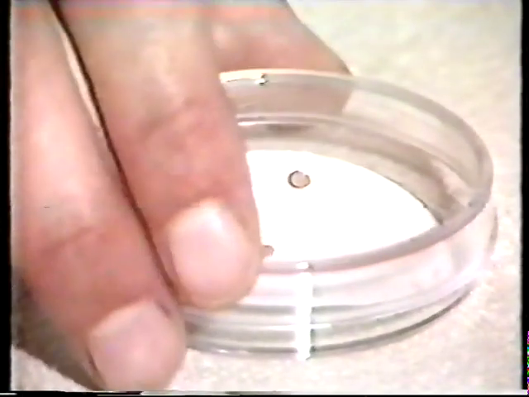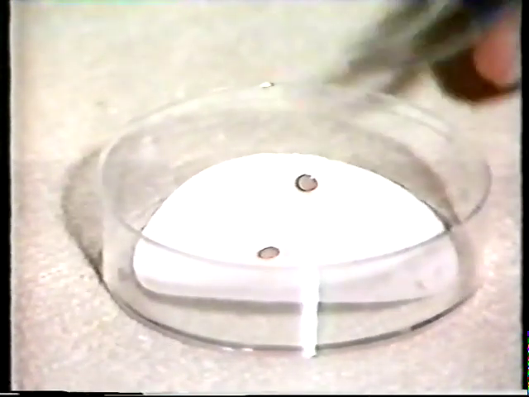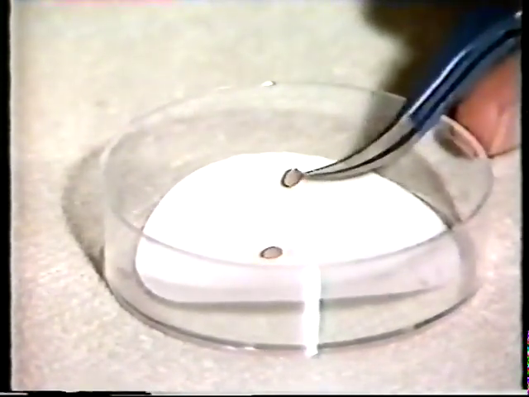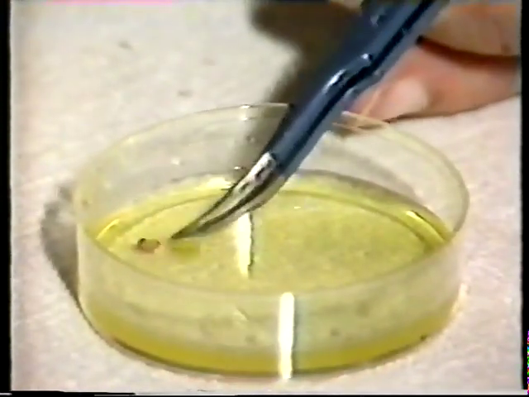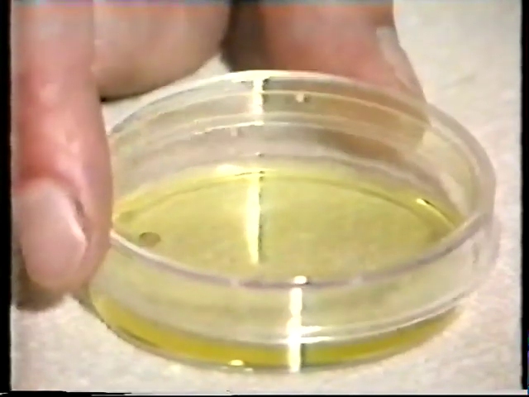Copper grids are used to support the specimen. We can't use glass because electrons have too low a penetrating power. They can't get through.